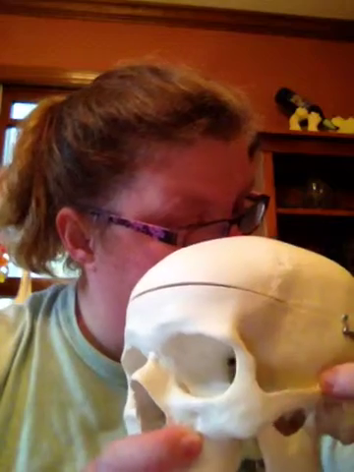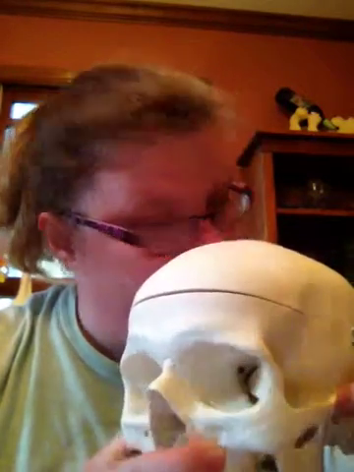This bone right here is going to be your zygomatic bone. This bone right here is going to be your ethmoid bone. Beside that is going to be your lacrimal bone, and beside that is going to be your nasolacrimal bone.